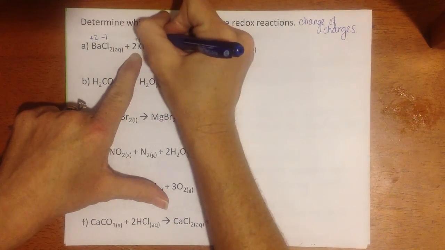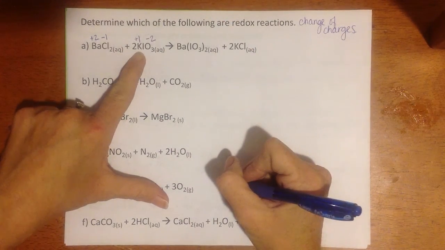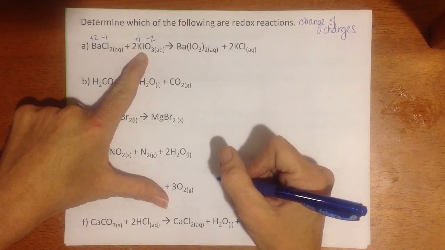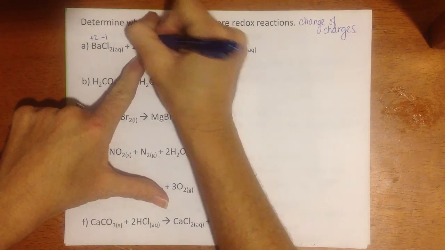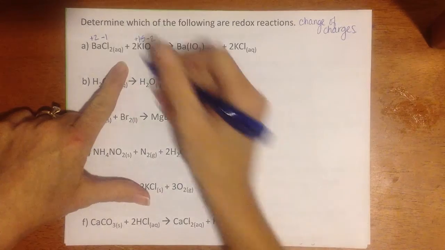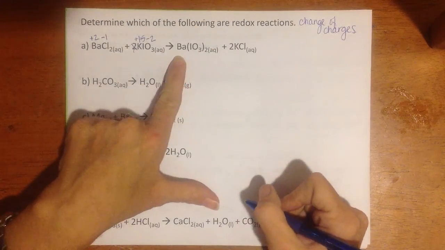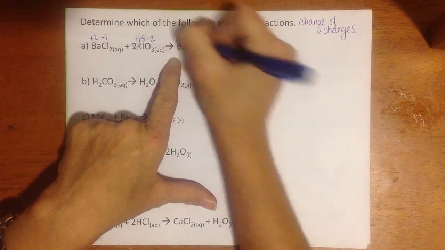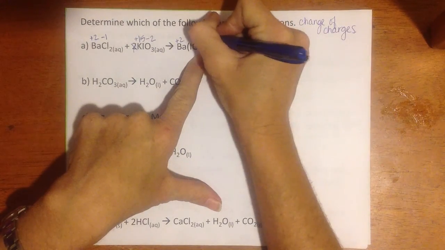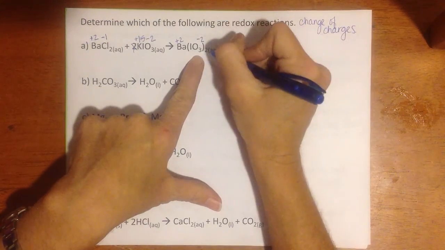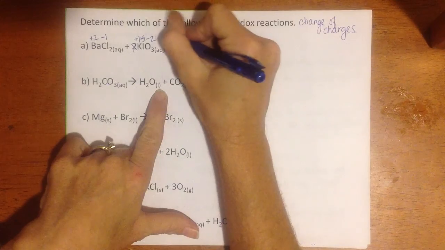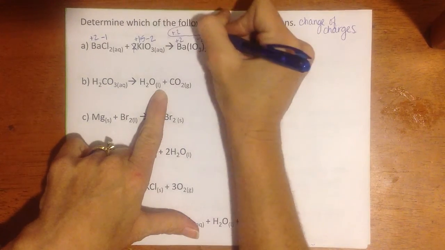So barium is a clear ionic compound, forcing chloride to be -1. Potassium has to be +1. Oxygen has to be -2, forcing the I to be +5. Notice I don't really care about coefficients, by the way. Barium is a +2. Oxygen has to be a -2. This one's got some thinking, so here we go.